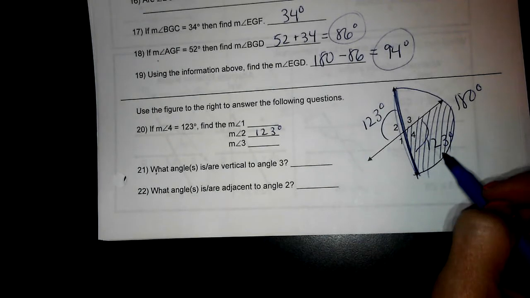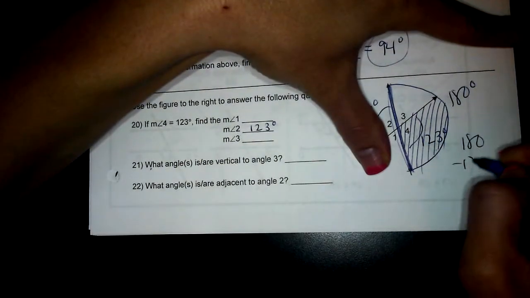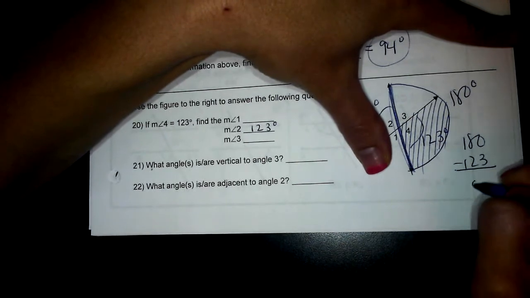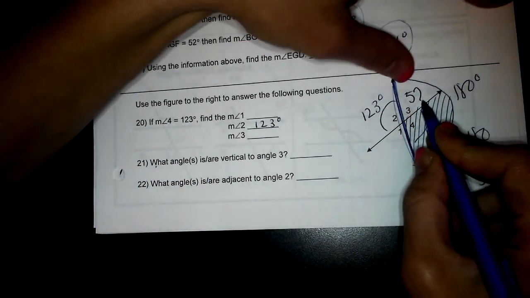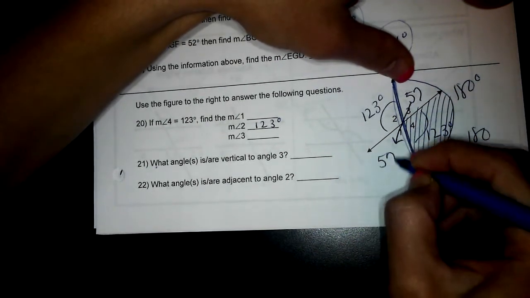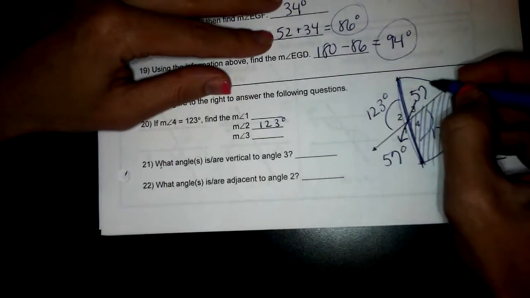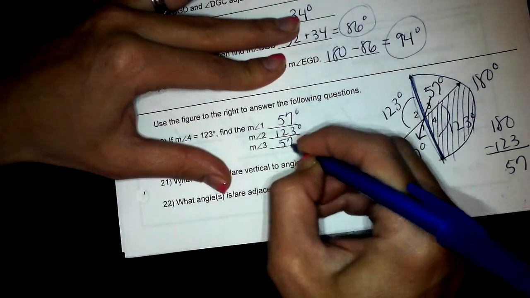If this is 123 and the whole thing is 180, if I do 180 minus my 123, I'm left then with 57 degrees. And if this is 57 degrees and these two angles are vertical, then this has to be 57 degrees as well. So both of these are the same, 57 degrees.